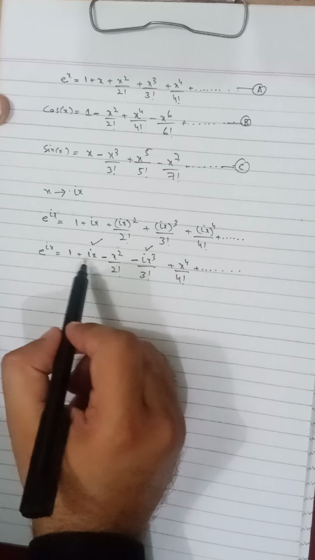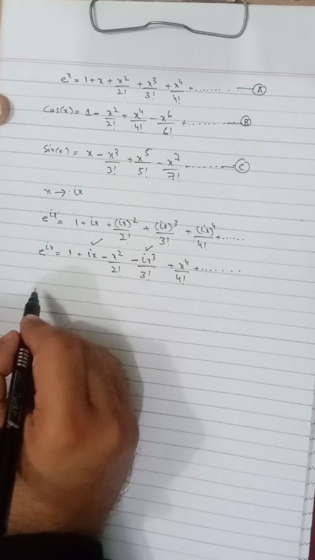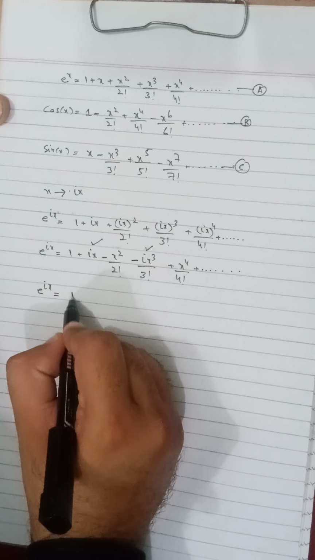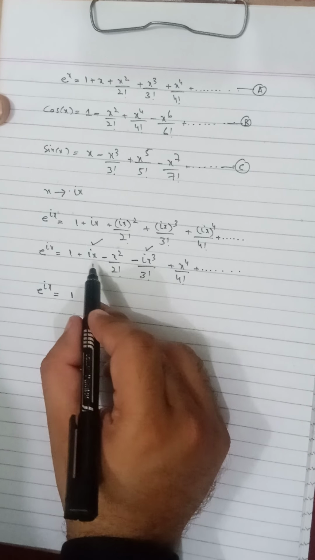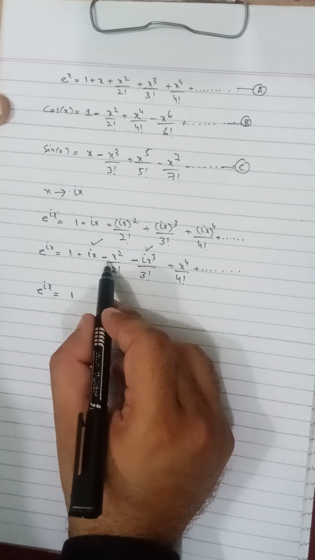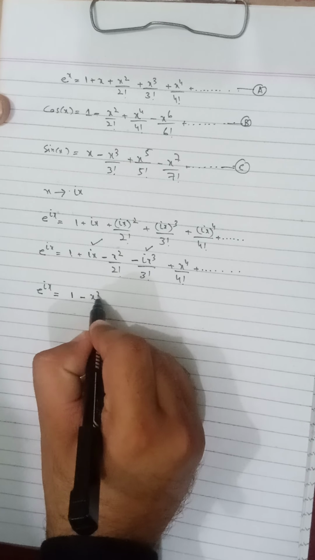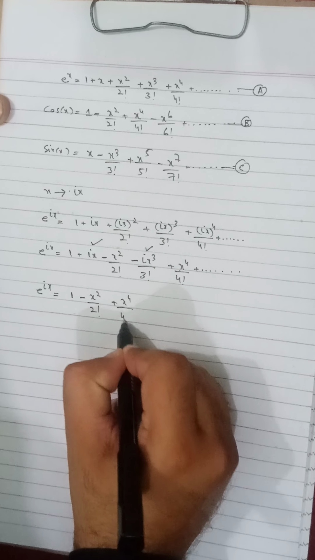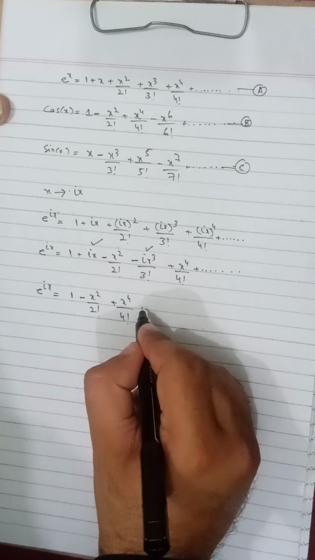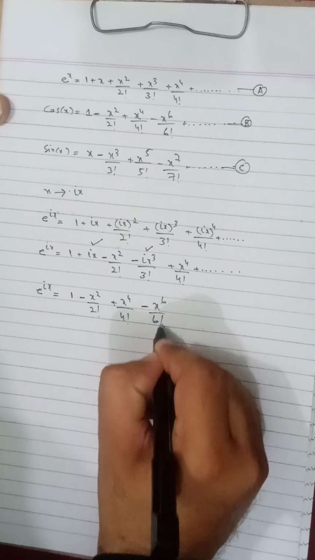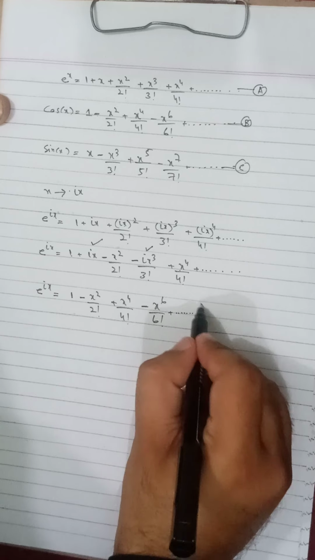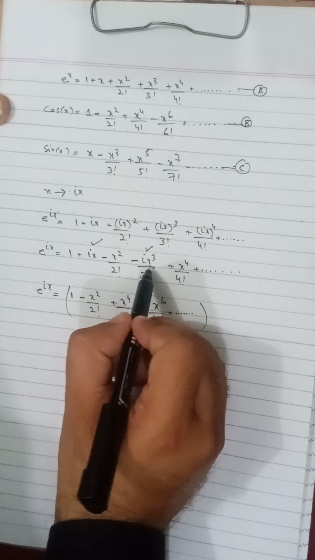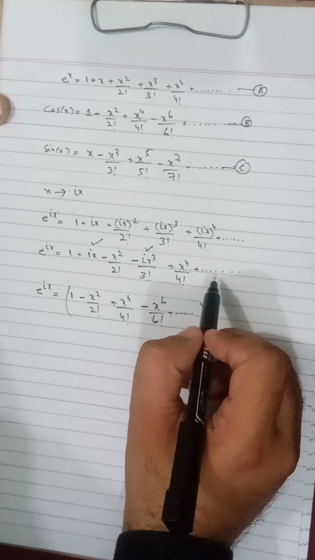So if I separate the real and imaginary parts of this expansion, e power iota x has the real part 1 minus x square by 2 factorial plus x power 4 divided by 4 factorial minus x power 6 divided by 6 factorial plus up to so on. And the imaginary part of this expansion is iota x, then iota x cube, and after this another term with iota.